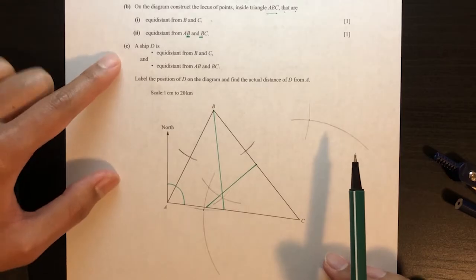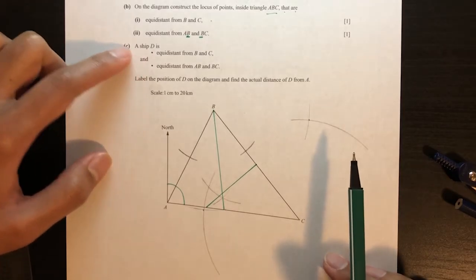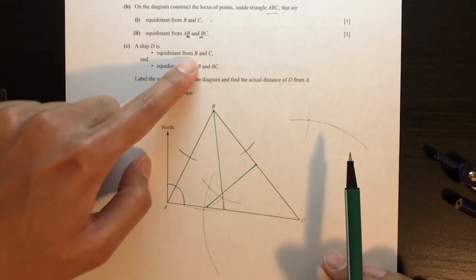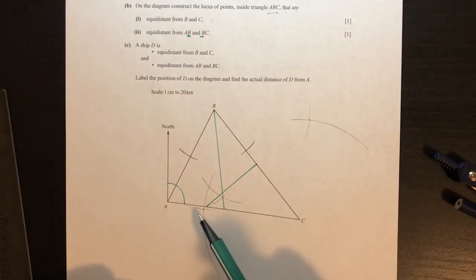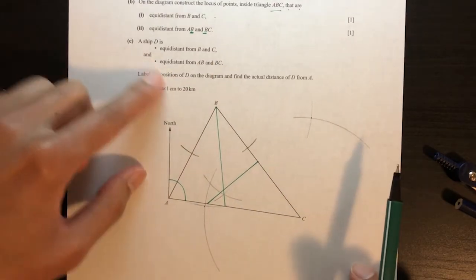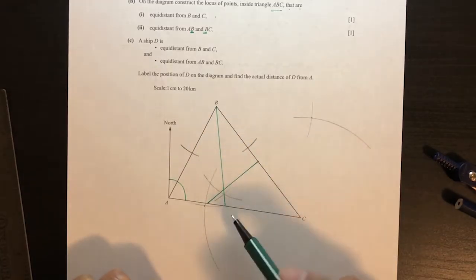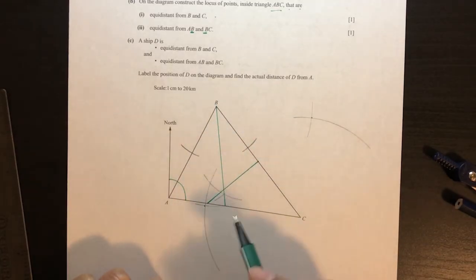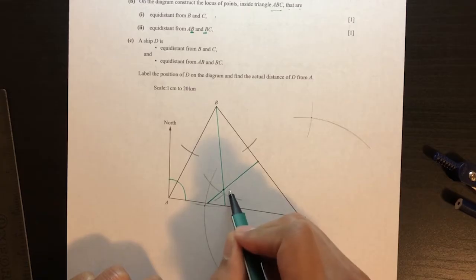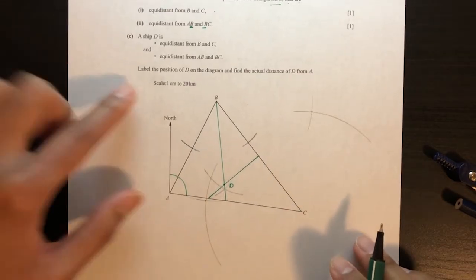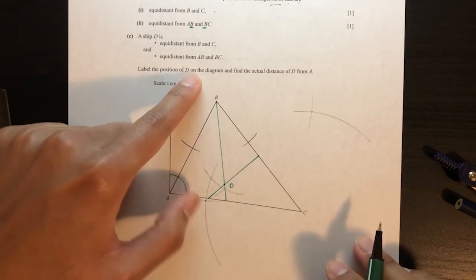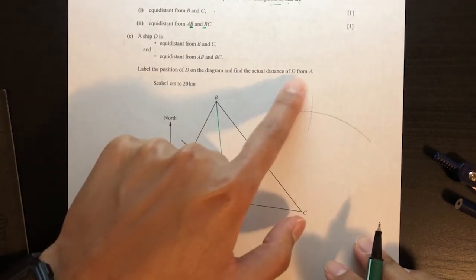So now part C, a shape D is equidistant from B and C, which means it is on this line, okay? And it is also equidistant from AB and BC, which means it is also on this line. So we have to find where these two lines meet, and this is the point D. So label the position of D on the diagram and find the actual distance of D from A.